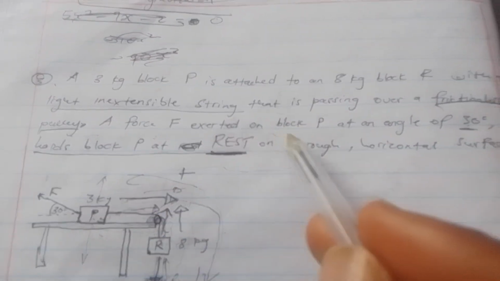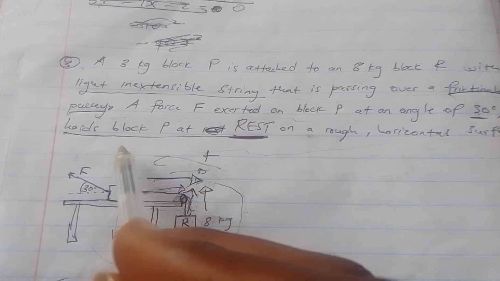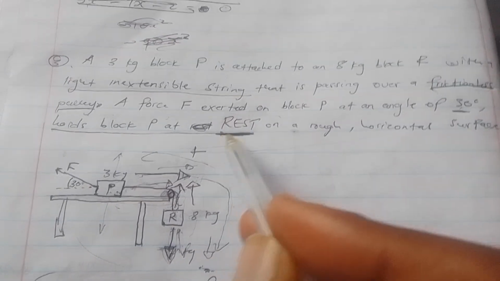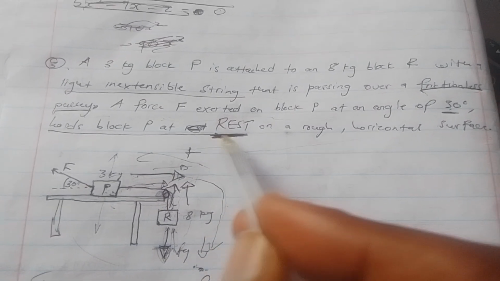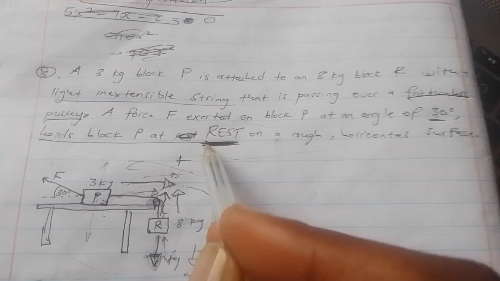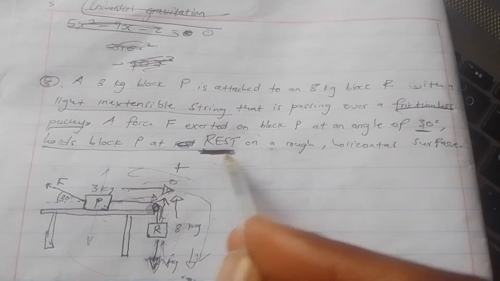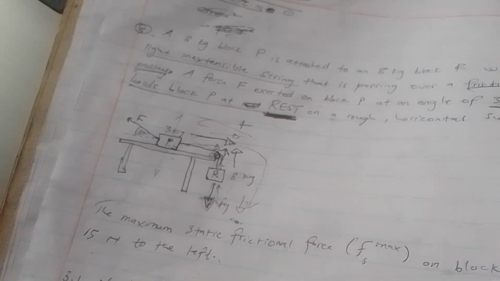And don't forget that the blocks now are at rest, guys, because our force F exerted on block P at an angle of 30 degrees holds block P at rest. There's no acceleration, guys, but there is motion. There is motion, no acceleration though, but there is motion.